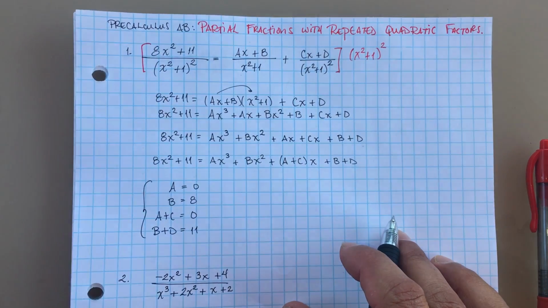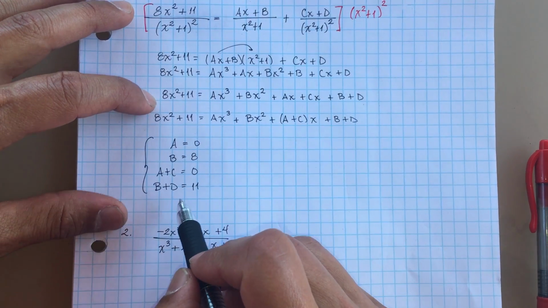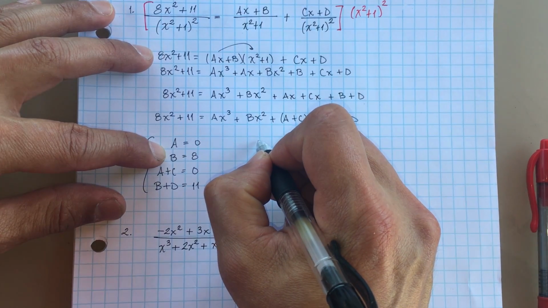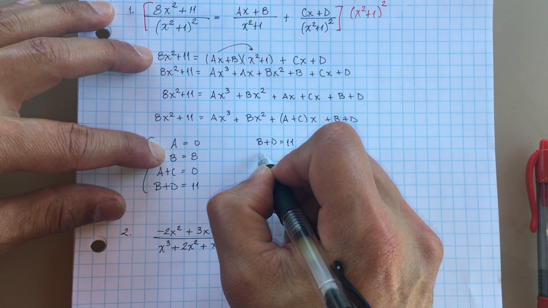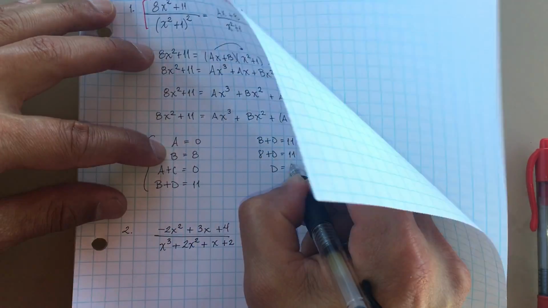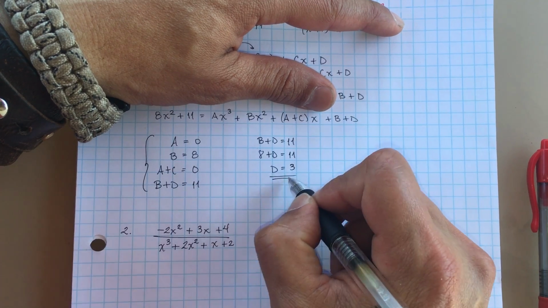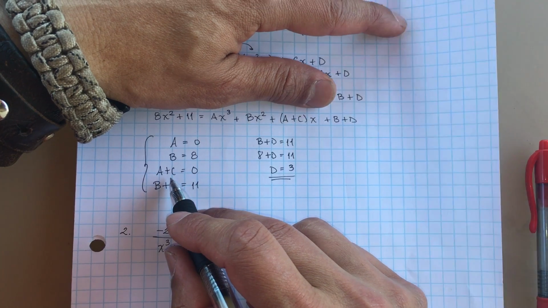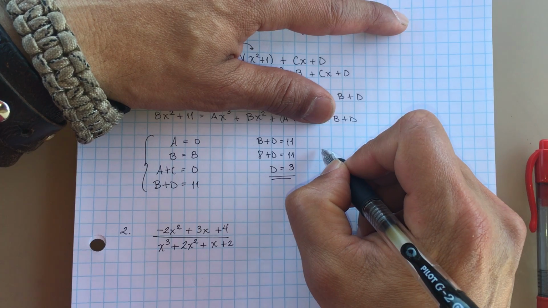And now I'm going to try to use that to solve for my values. So let's see here. I know b is equal to 8, so I can go ahead and plug it in here. So b is equal to 8, so b plus d is equal to 11. b is equal to 8. So 8 plus d is equal to 11. So now d ends up equaling 3. And that's pretty good. Okay, so that's done. So I know my a, I know my b, I know my d. The only thing I'm missing is my c. So now I know a is 0, so I'm going to go ahead and do a plus c.